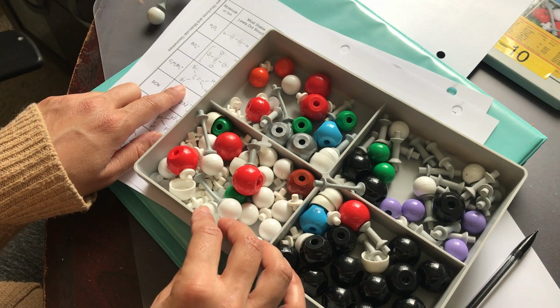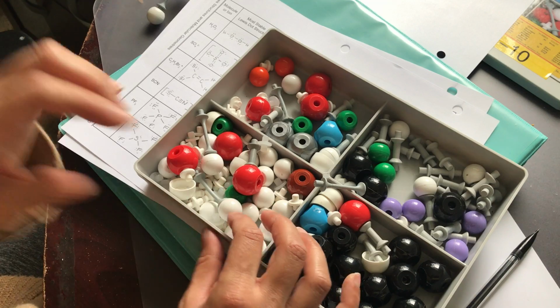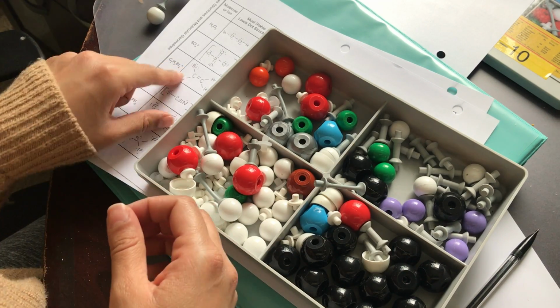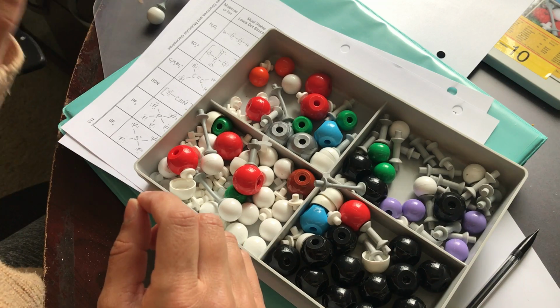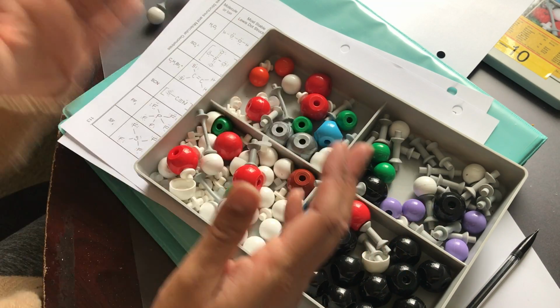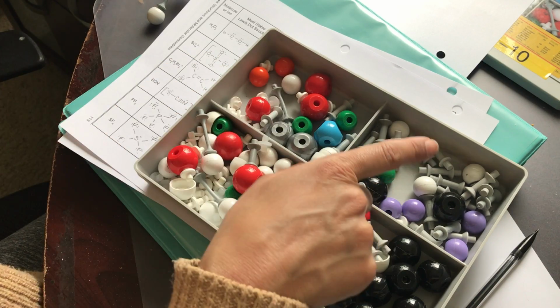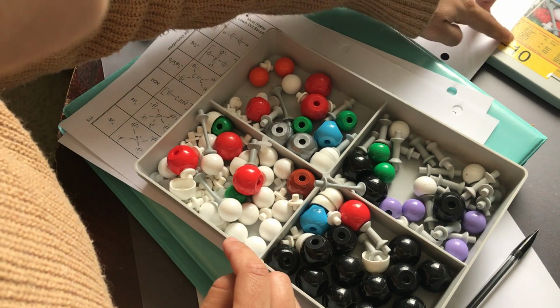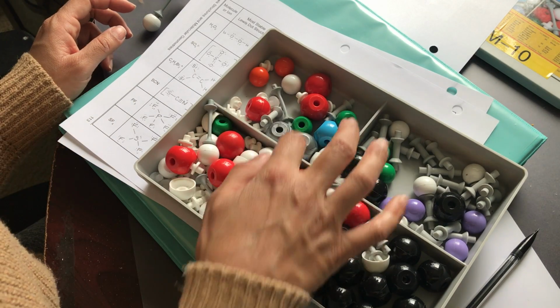Then I have my isomer. So an isomer is when you have a mirror image where the atoms will actually move instead of the bonds. So the first one is when you would have the bromines on one side and the hydrogens on the other. And the second is when you have the bromines on opposite sides of one another and the hydrogens on the opposite side. So for bromine, my color is orange.